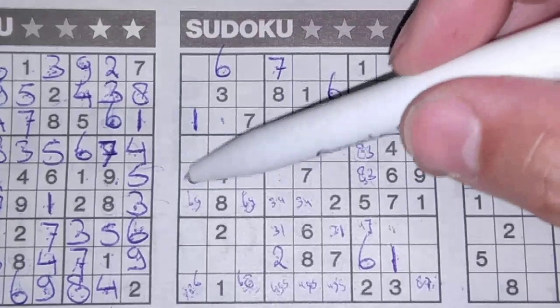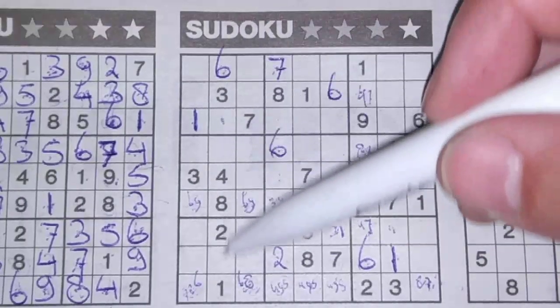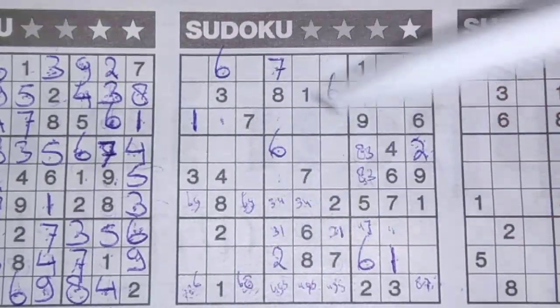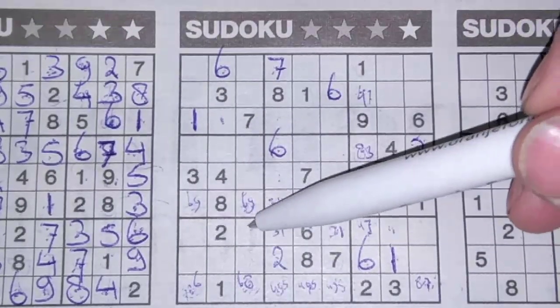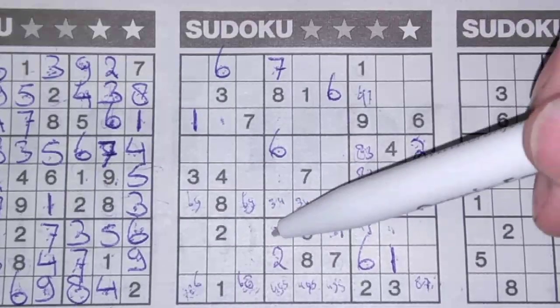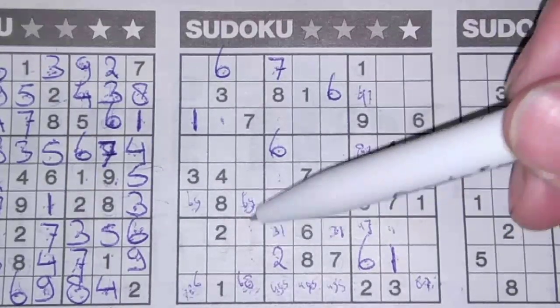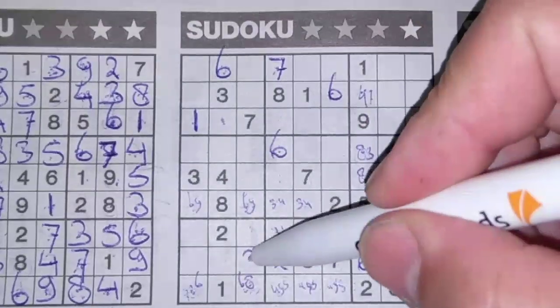3, yes, 3 in this column, 3 in the second column. So in the third column, the only two places for the 3 should be here or there, but I see a 3 in one of those two boxes. So no 3 there, 3 should be there.